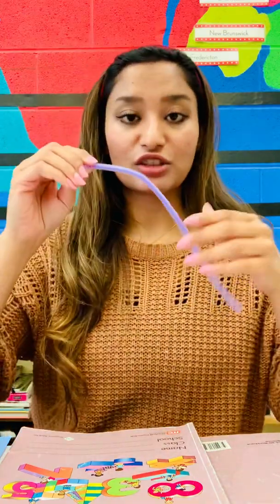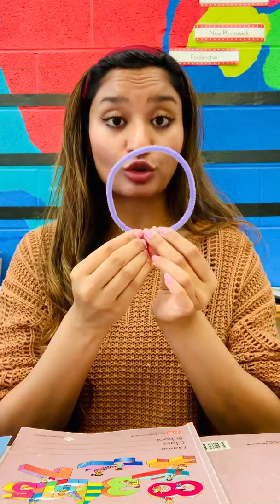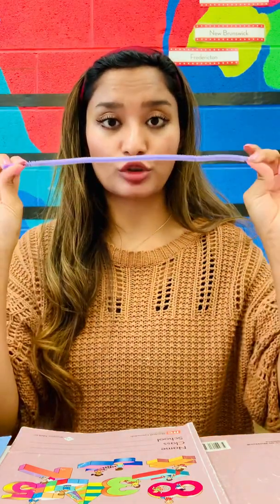Tuesday is grade 3. I have sent home pipe cleaners, so we will need these for tomorrow's lesson. Make sure when you are starting your math lesson tomorrow, you have these with you. Okay, and I will see you tomorrow.